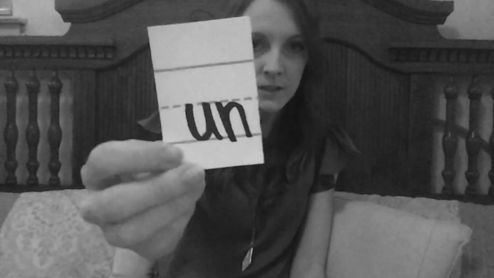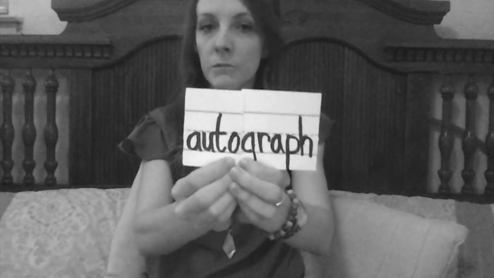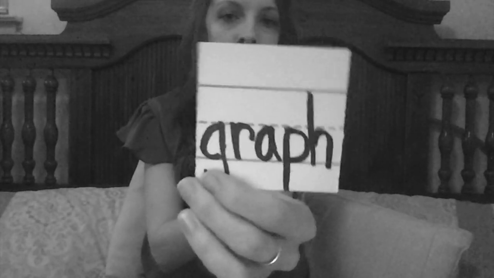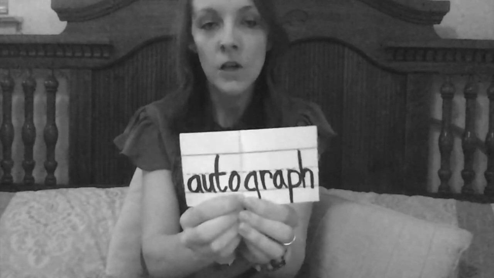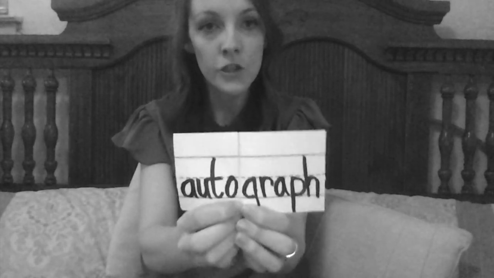So for example, if we take the prefix un, which means not, and we add it to the base word happy, we can infer that the new word unhappy means not happy. Another example is the word autograph. If we break it into two chunks, auto, which means self, and graph, which means write, we can infer that autograph means self-written, or as we know, it's a signature that represents oneself.